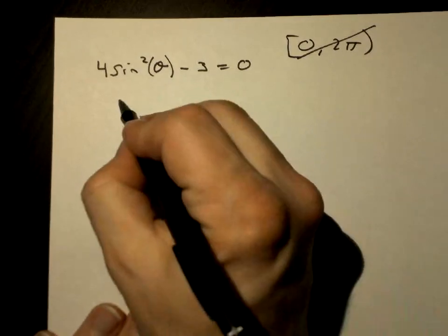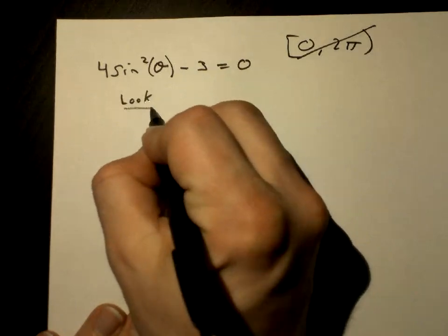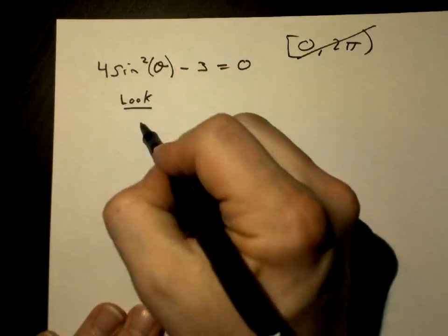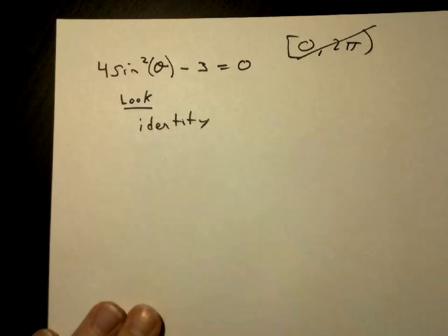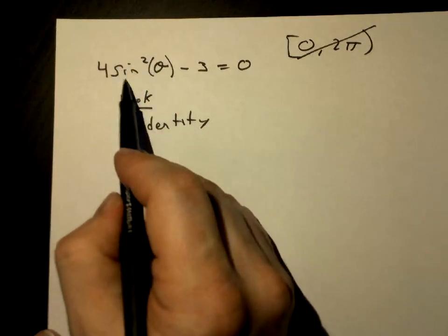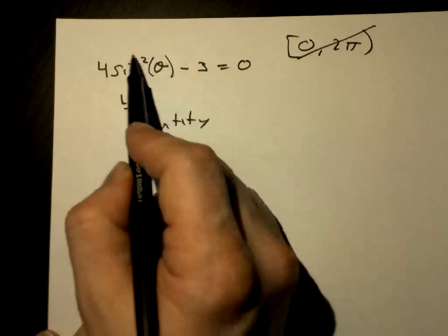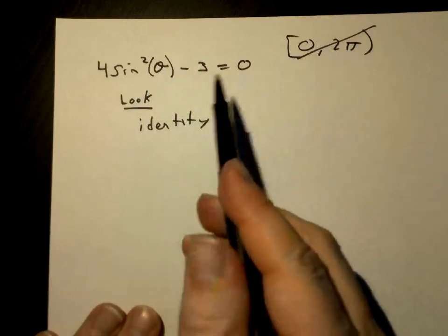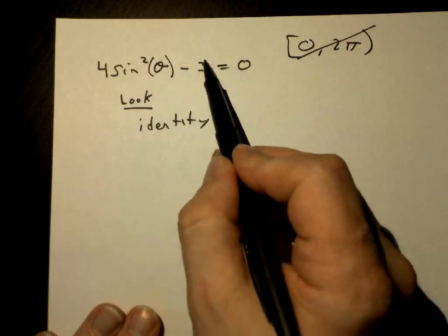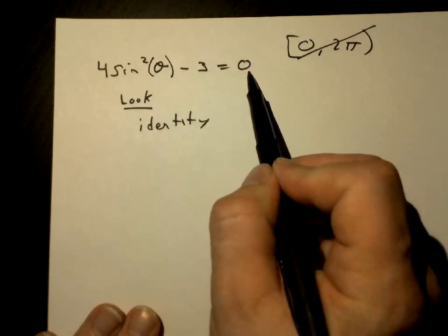Well, first off, I want you to look. Look first. Do I see an identity or see something I can do? Do I see an identity? And you're probably thinking, all right, I see something that I can maybe pull off here. So before I start anything, maybe it would be nice to take this 3 and move it over.